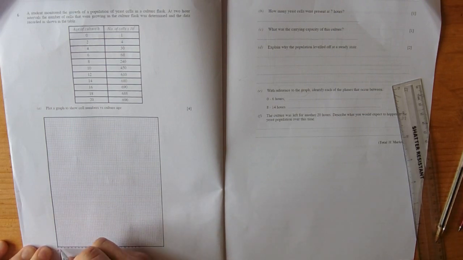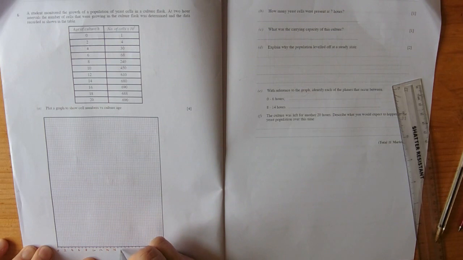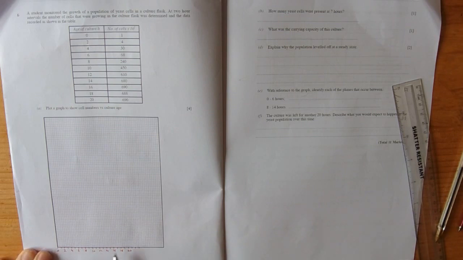So that'd be 1, so we've got 2 hours there. So 2, 4, 6, 8, 10, 12, 14, 16, 18, 20. So we're using more than half of the grid.